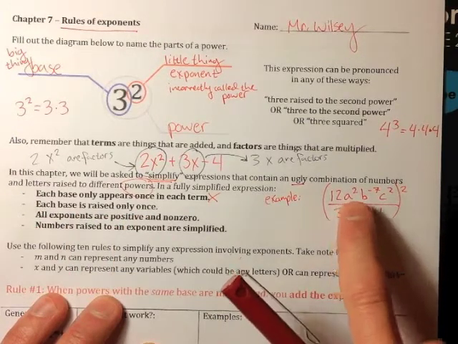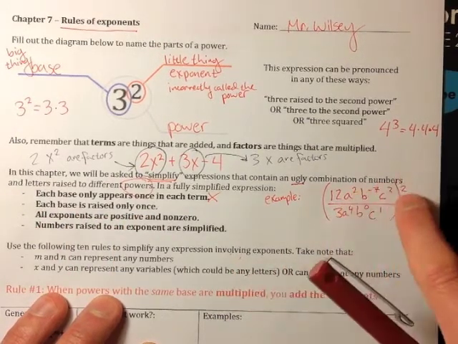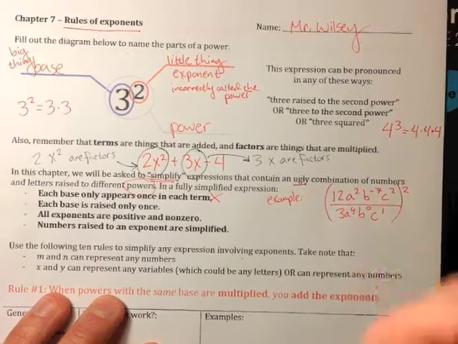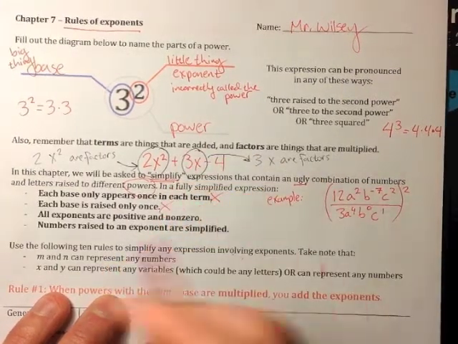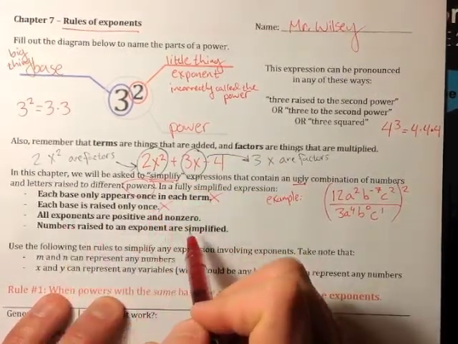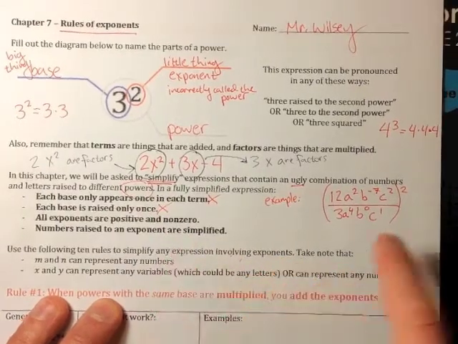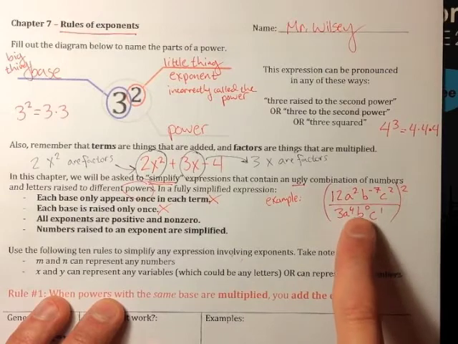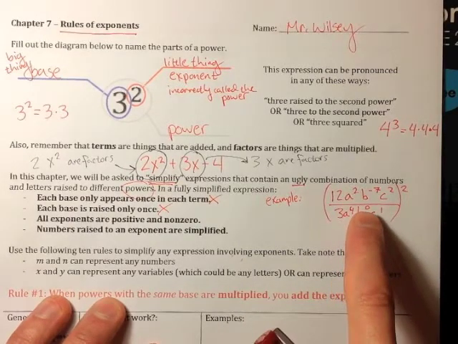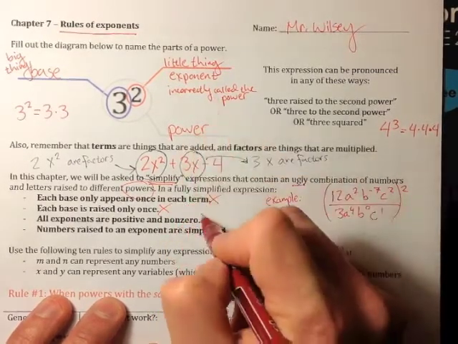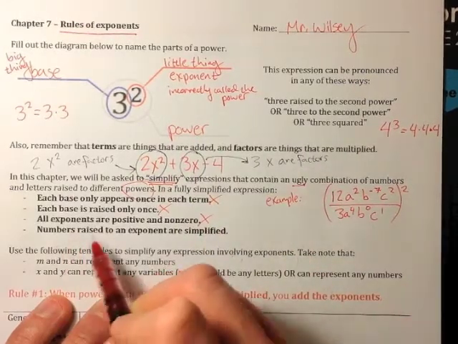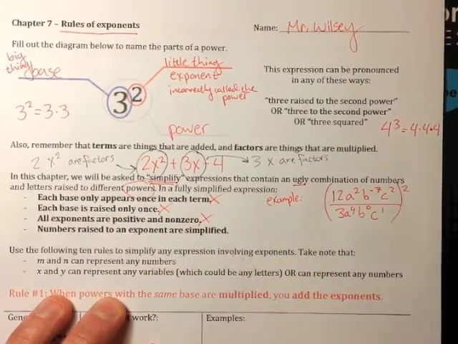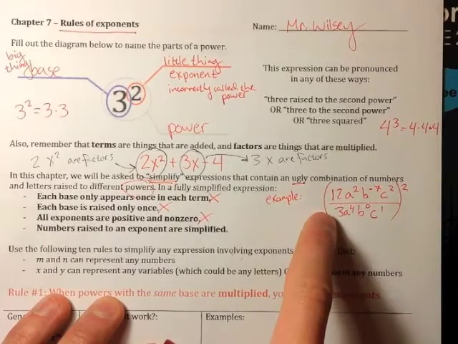For example, the a is raised to the second power, and then it's raised to the second power again, out here. So that's not true. All exponents are positive and non-zero. Well, that's not true, because the b is raised to a negative exponent. The b down here is also raised to the 0 exponent. So that's not true. And the numbers raised to an exponent are simplified. Well, that's not true, because the 12 and the 3 are inside here.